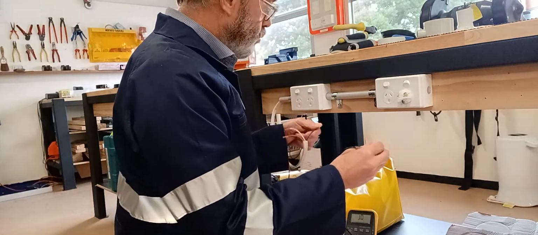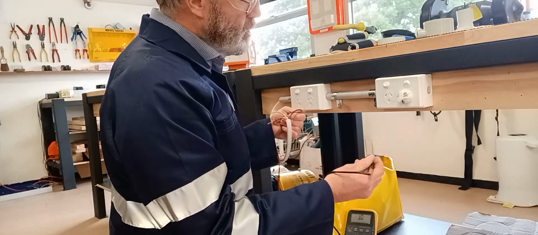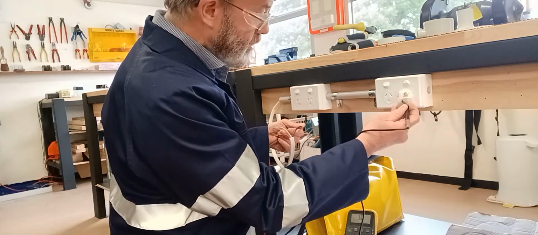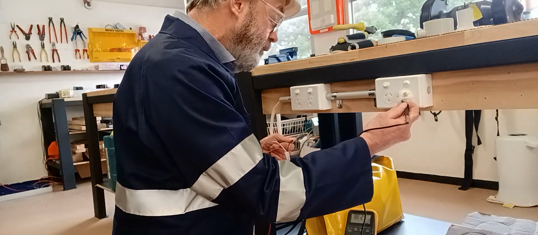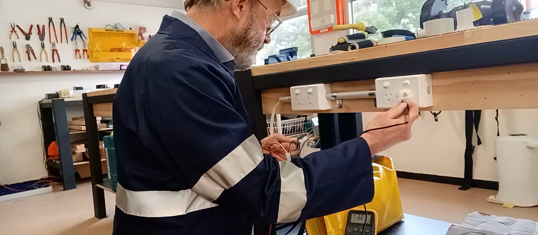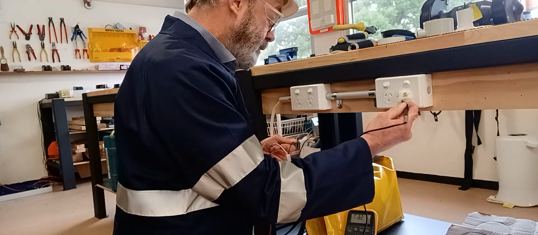Okay, our fourth test is neutral to the earth pin. So our neutral wire, which is our black wire, one side of your multimeter is on there, and the other side goes to the earth pin of the power point. That's okay. That's open circuit, that's how it should be.